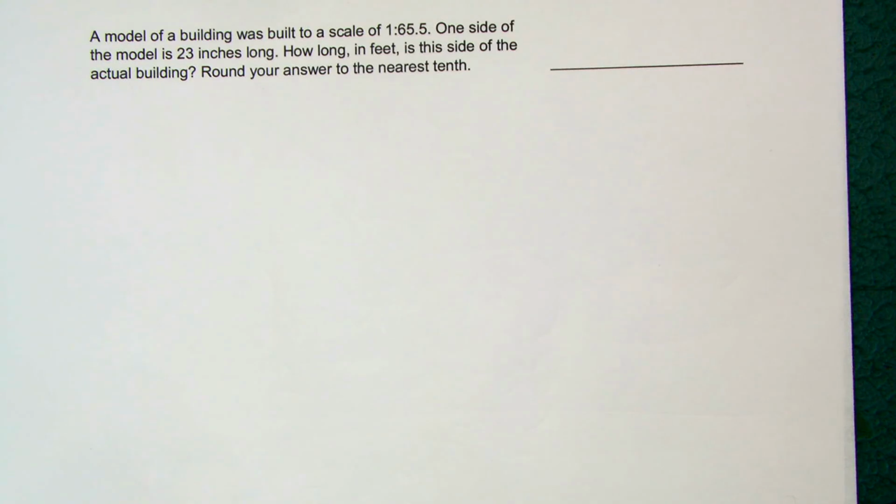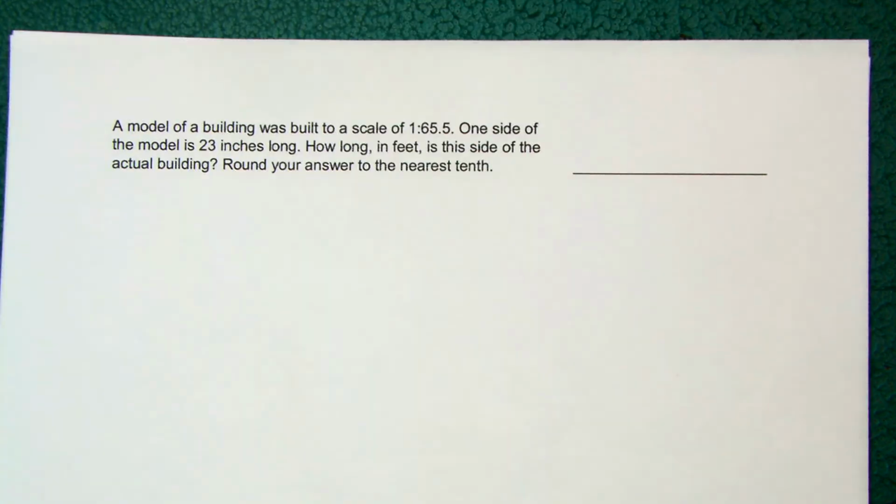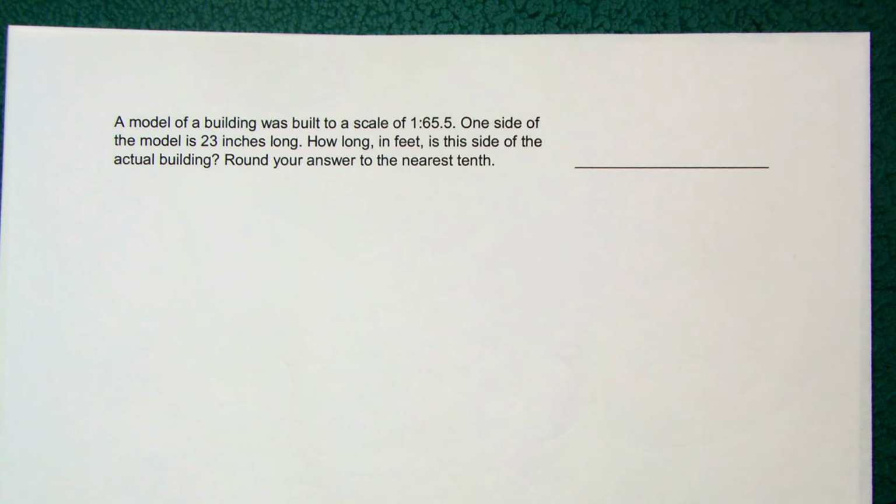All right, and last up, we just have some scale drawing stuff. And the main thing here is just keep your proportions organized, okay? The hardest part here is getting your proportions set up correctly. Once you get that done, you'll see it's really not too bad. But definitely getting it set up, you got to be careful.